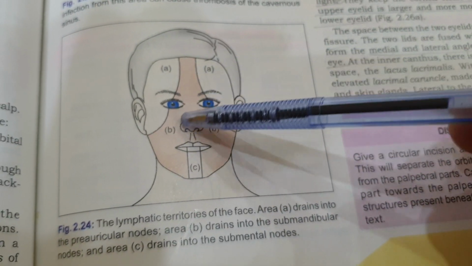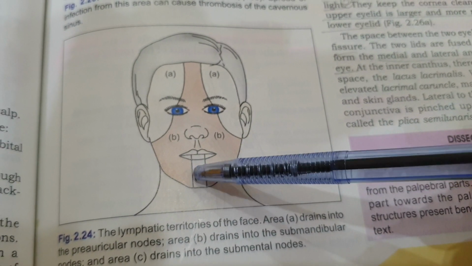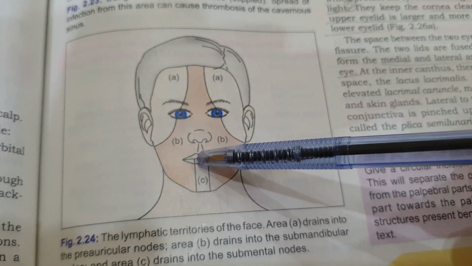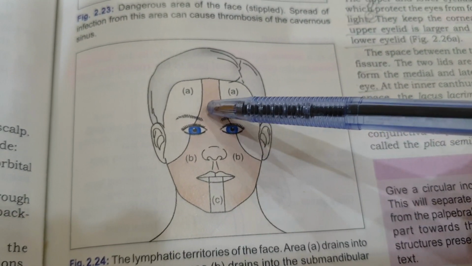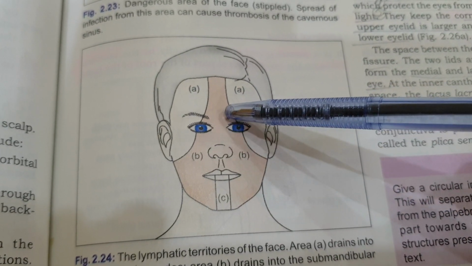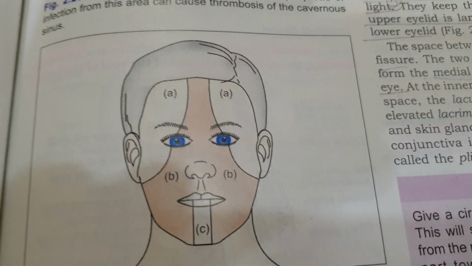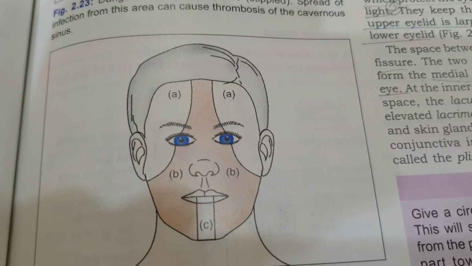This area drains into the submandibular nodes, and this area C, which is the lower part of the chin and the lower lip, this drains into the submental nodes. So as the frontal air sinuses lie in the area which is drained by the submandibular nodes, so the frontal air sinus will also be drained by the submandibular group of lymph nodes.